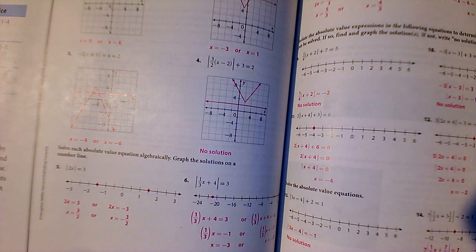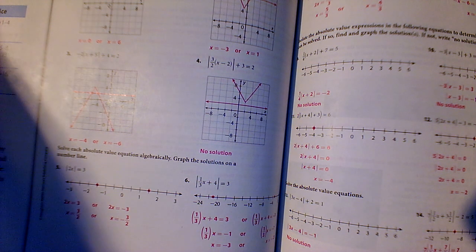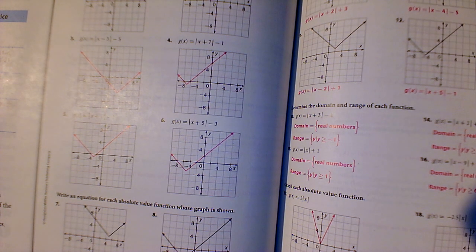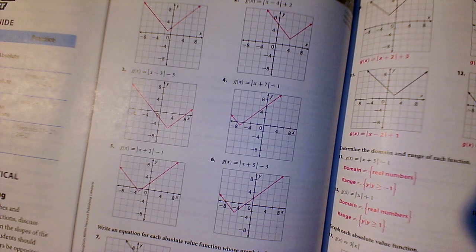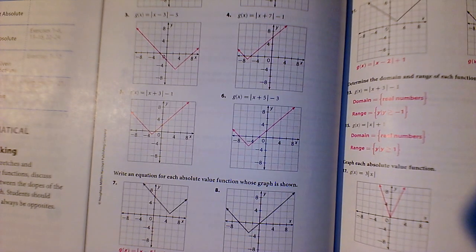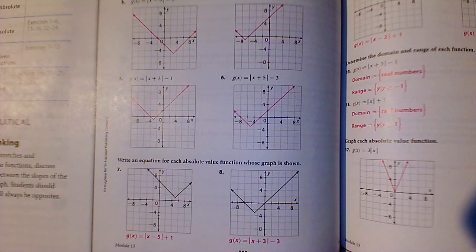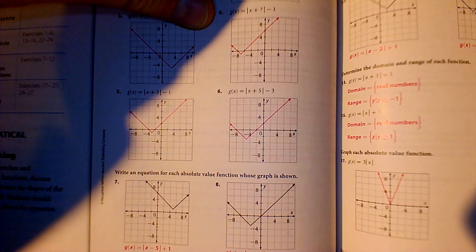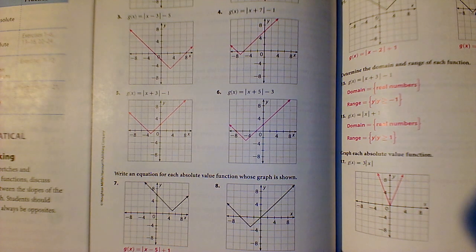My bad. Let's find a graph. Oh, never mind. All right. Since I'm over here, go to page. Sorry, I'm just trying to cover something up.